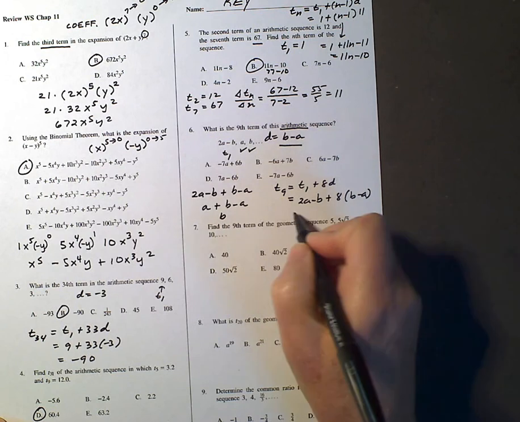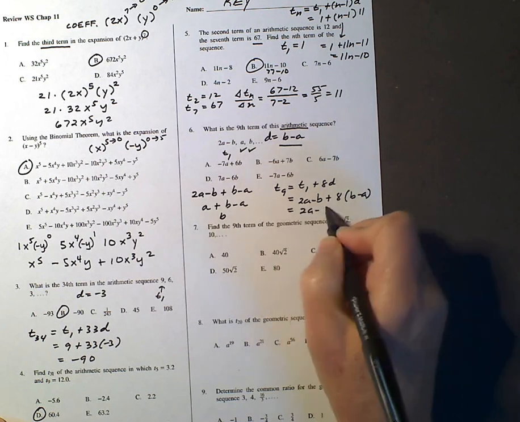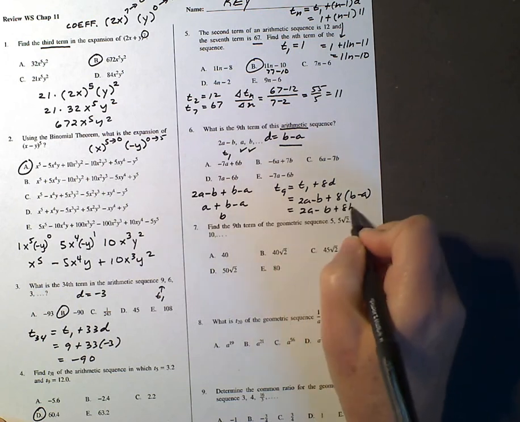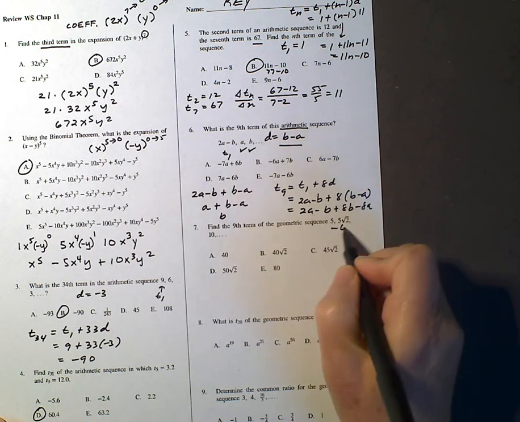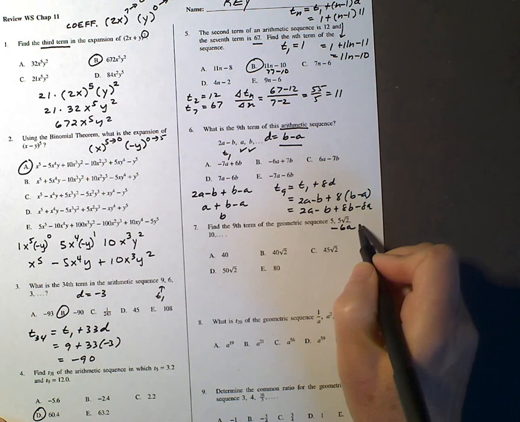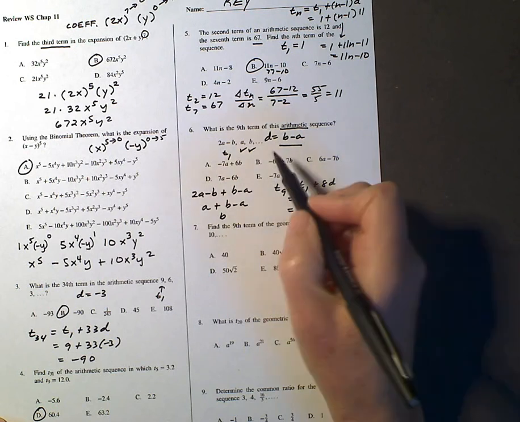So when I simplify this, I get 2A minus 8A, I get negative 6A plus 7B. So that would be choice B.